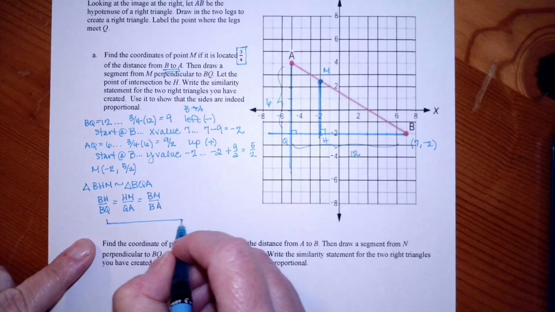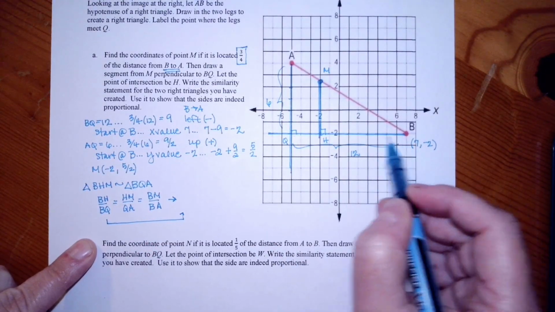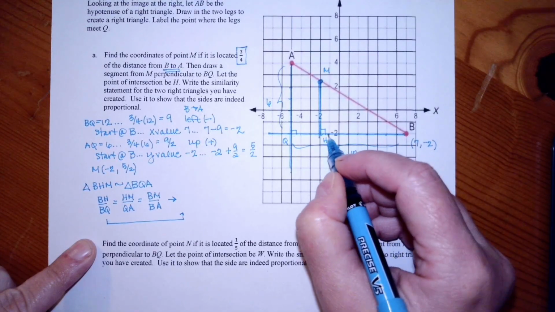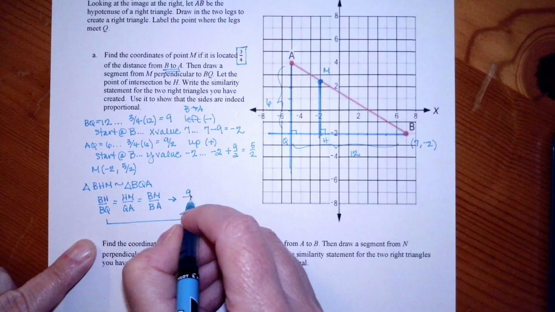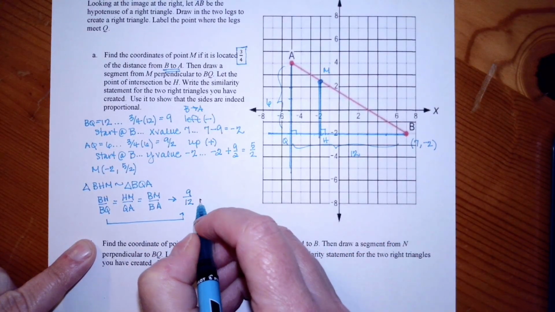So we're going to go ahead and plug it in. So again, if I check this guy, so B to H, if I count, B to H should be a 1, 2, 3, 4, 5, 6, 7, 8, 9. And we already counted the whole way, so 9/12, which, again, does reduce down to a 3/4.